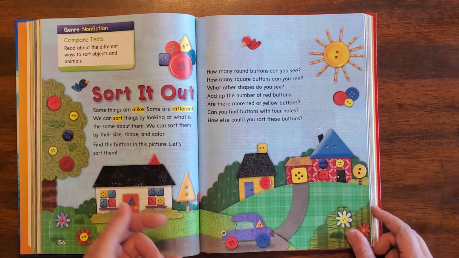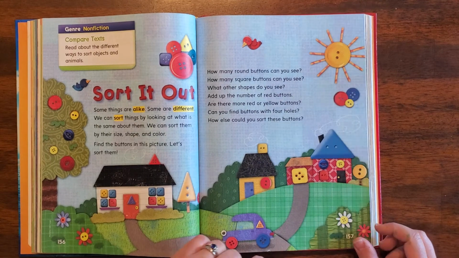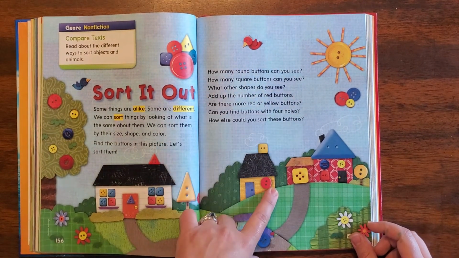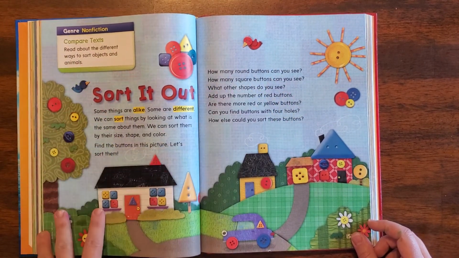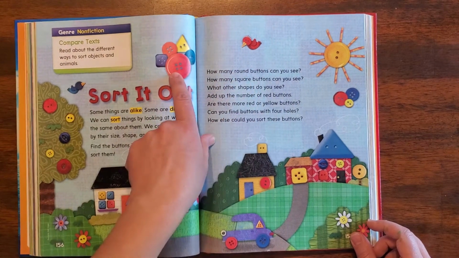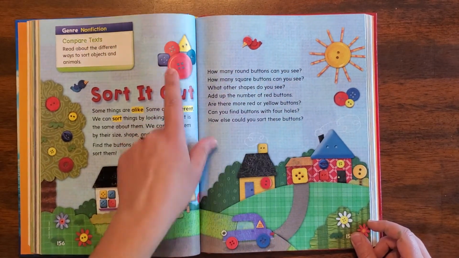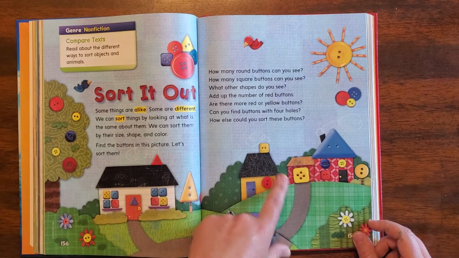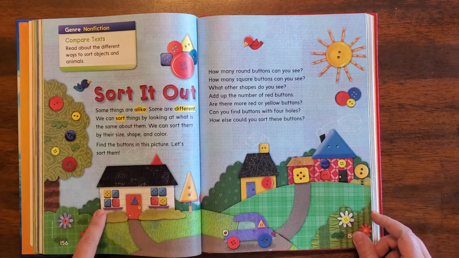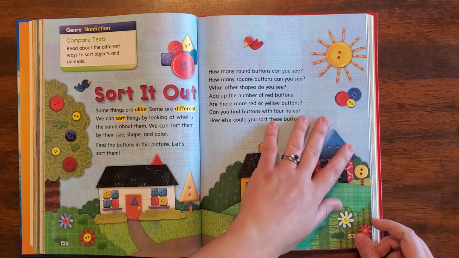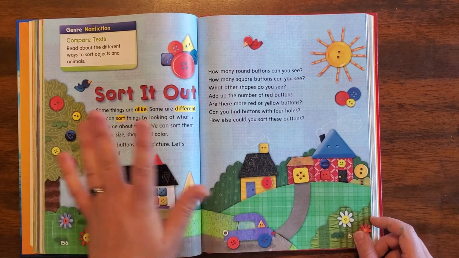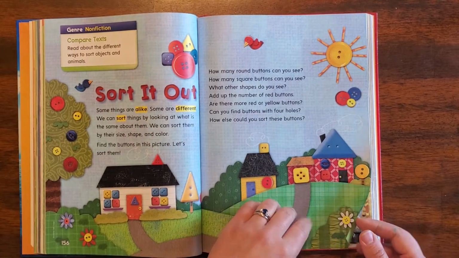So what you can do now is you can pause the video and you can actually answer some of those questions. You can look around at the picture. How many round buttons do you see in the photo? How many square buttons do you see in the picture? And are there any other shapes of buttons? And how many red buttons are there? Are there more red or are there more yellow buttons?